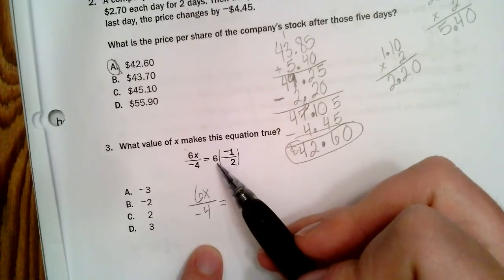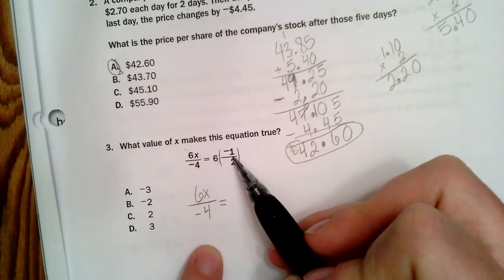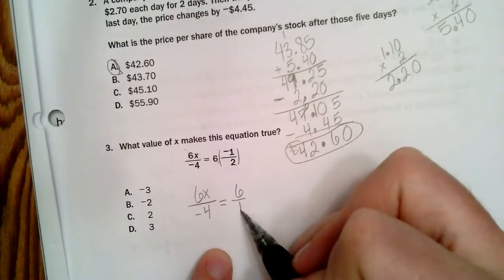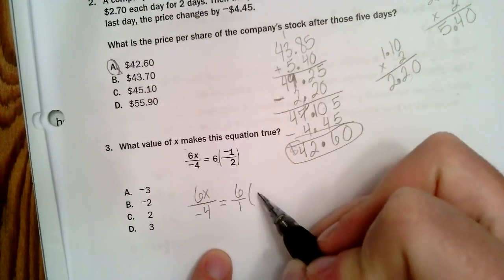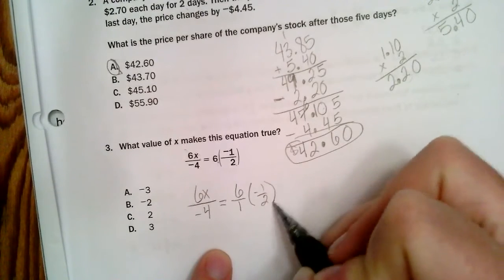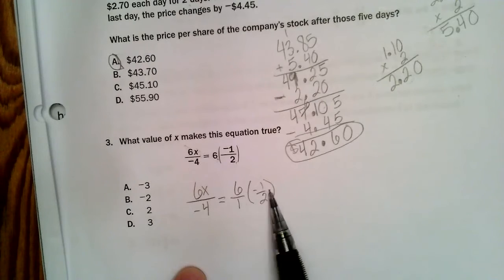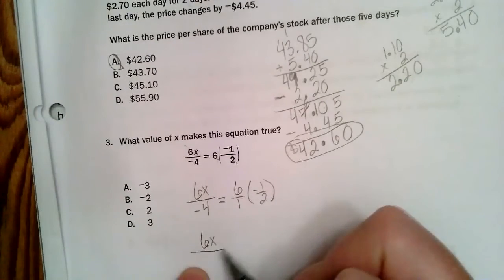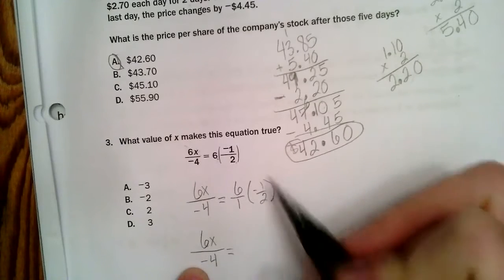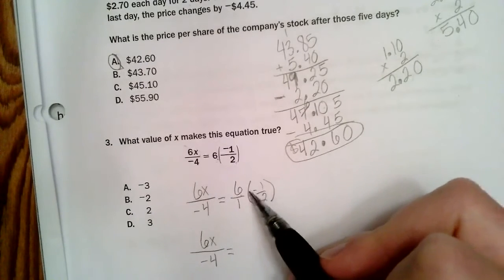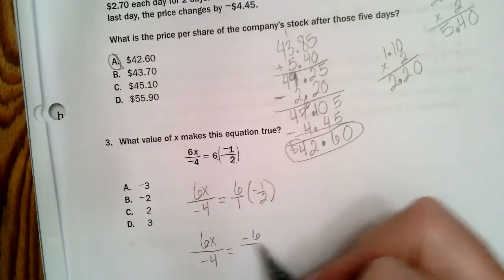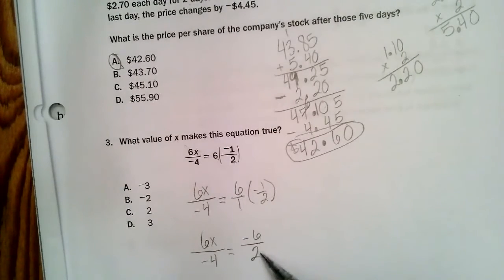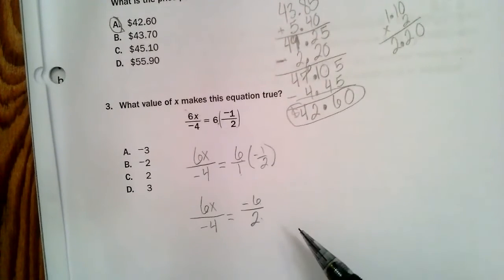So in order to multiply a whole number by a fraction, I need to change this whole number into a fraction. I do that by putting it over 1. And then I'm going to multiply it by negative 1/2. So remember, when you multiply fractions, you just multiply straight across. So I get 6x over negative 4 equals 6 times negative 1 is negative 6, and then 1 times 2 is 2. Okay? Now negative 6 over 2 is an improper fraction.